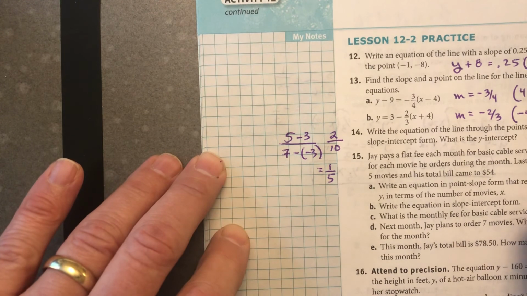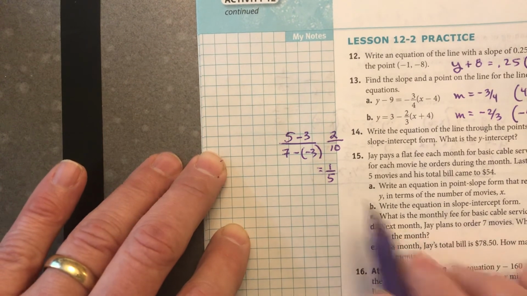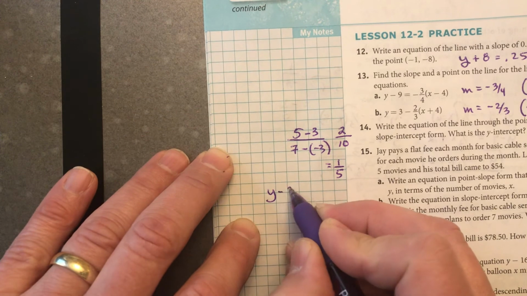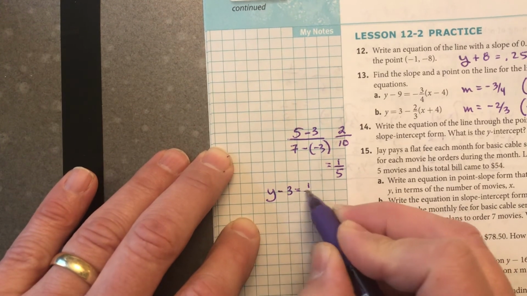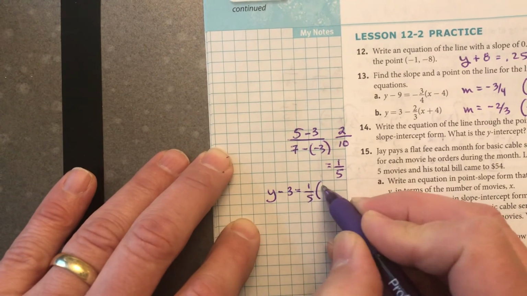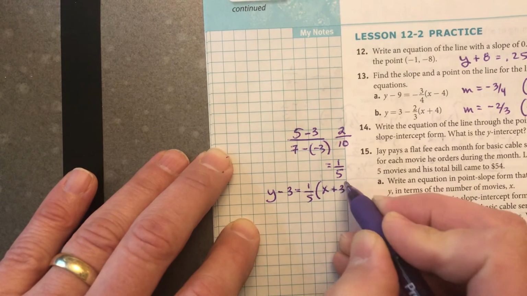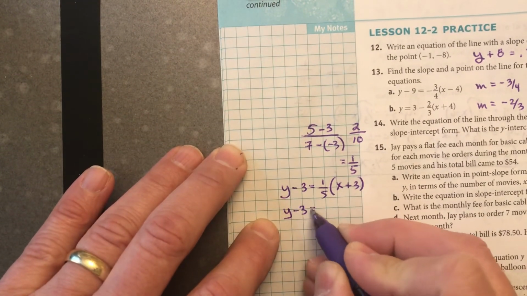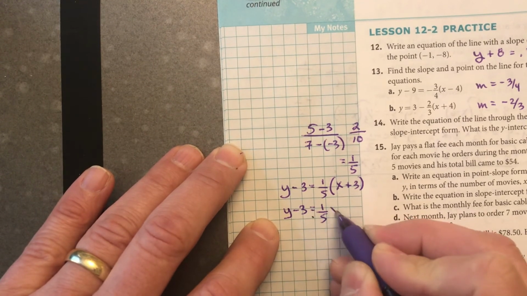Now, I can choose either one of these points, and then write the equation. So y minus 3 equals 1/5 times (x plus 3). And what we would get then is y minus 3 equals 1/5 x.